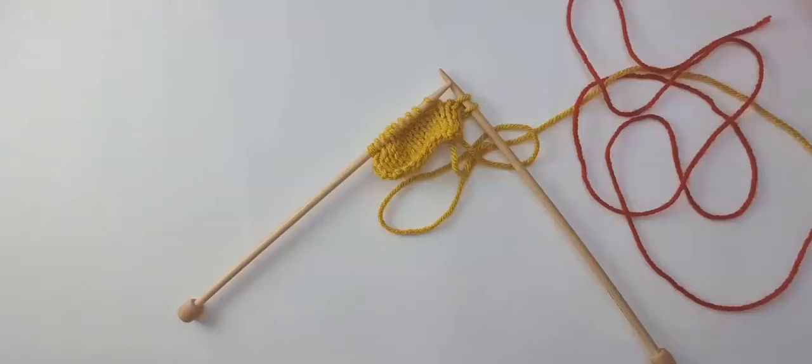So in the last video, we took a look at how purl knitting produces floats with our strands of yarn at the back of our work. So let's take a look at how we create floats.